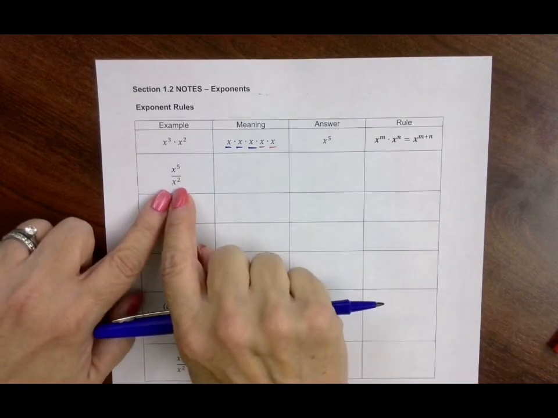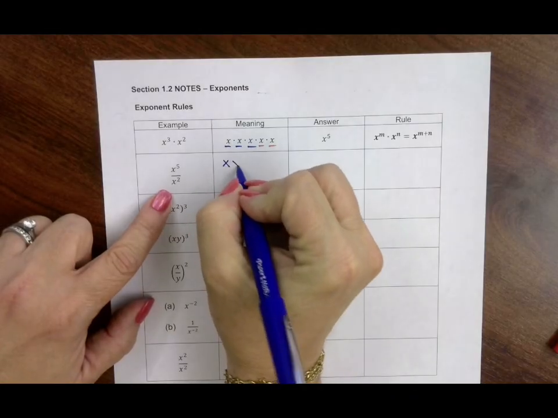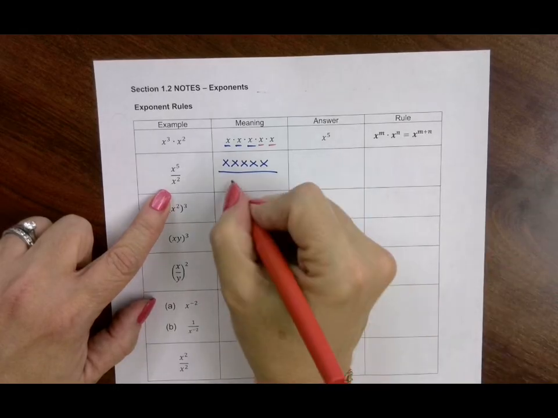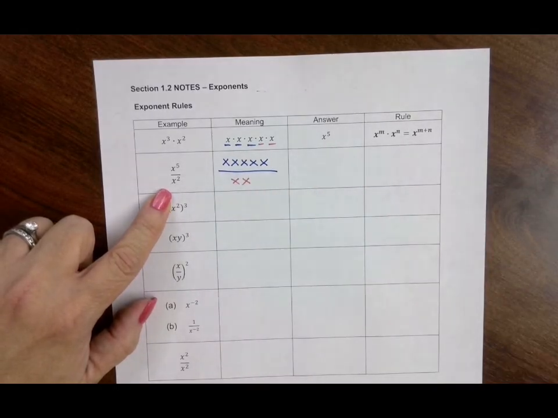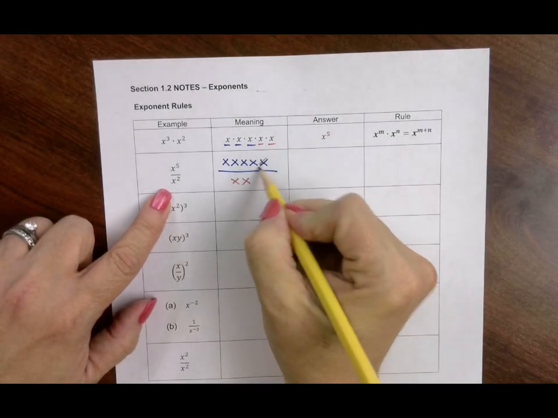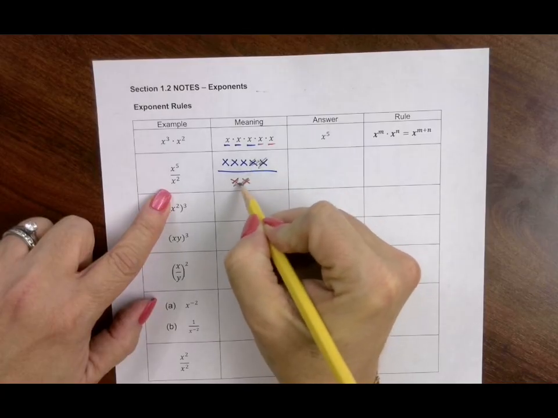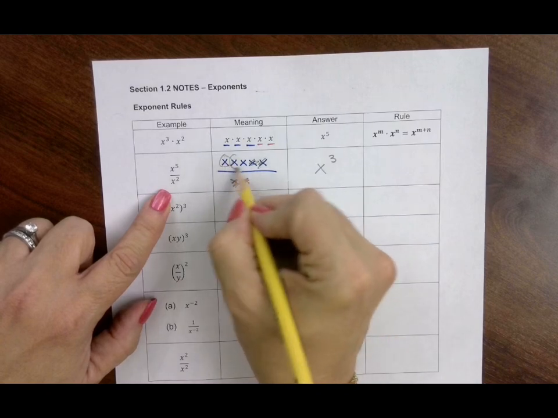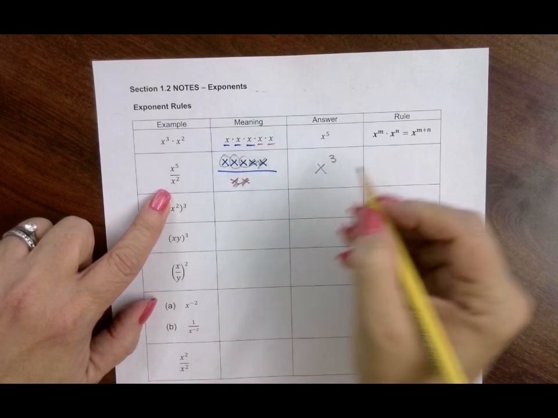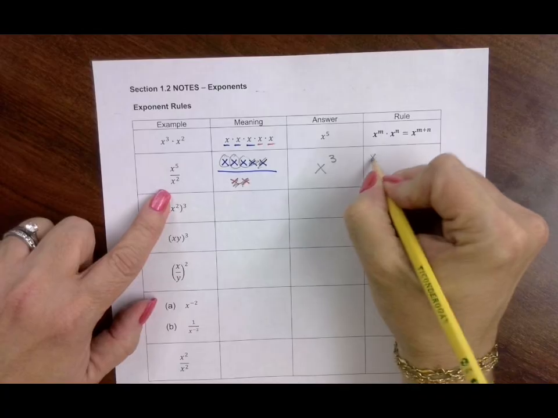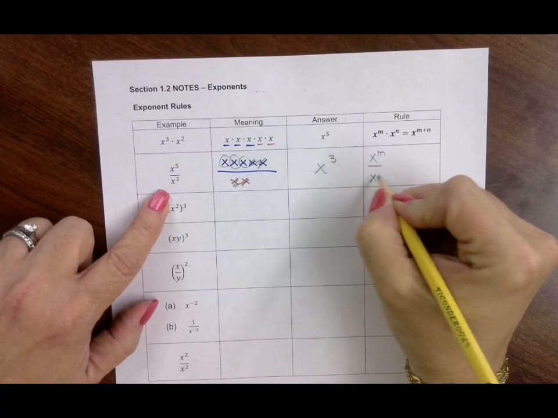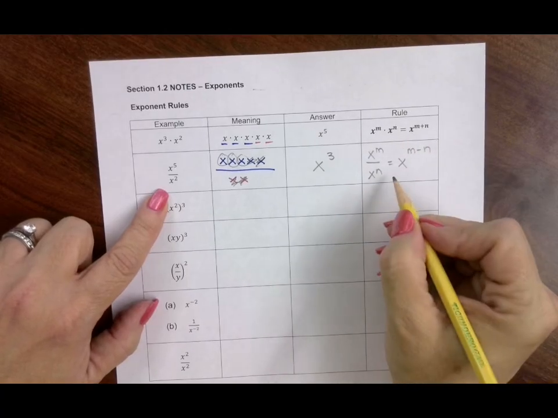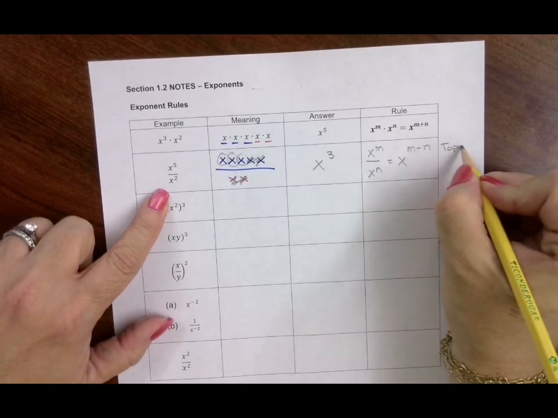Okay? Now here we're dividing. So this is the same as saying 1, 2, 3, 4, 5 divided by 1, 2. And if we look at canceling things out, this cancels with this, and this cancels with this, and what we're left with is x cubed. We have 3 that are left, so we're left with x cubed. So what this rule looks like is x to the m divided by x to the n is x to the m minus n. And the order matters. It's always going to be top minus bottom.